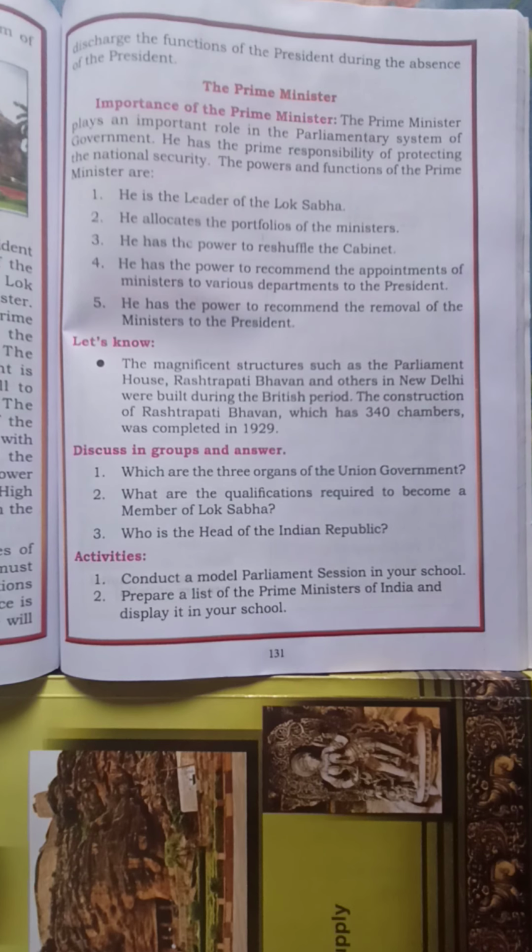Now the last one is about the prime minister. The importance of prime minister. Why is the prime minister important? He plays an important role in the parliamentary system of the government. Who plays an important role in the parliamentary system of the government? The prime minister. He has the prime responsibility of protecting the national security. Who has the prime responsibility of protecting the national security? The prime minister.